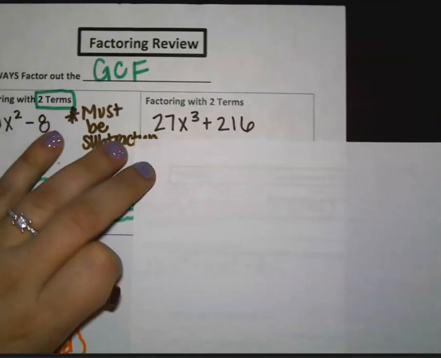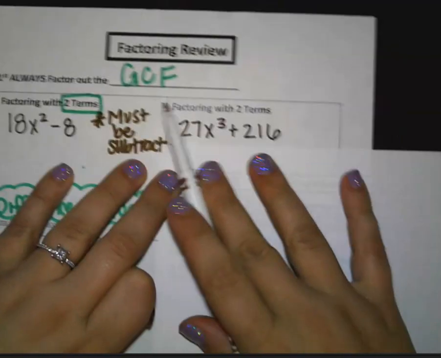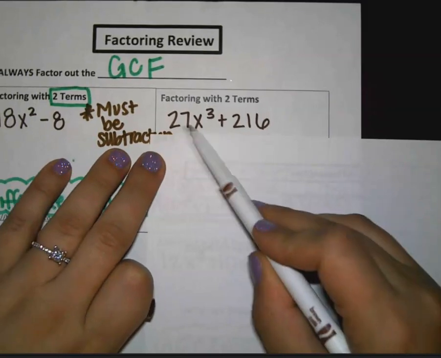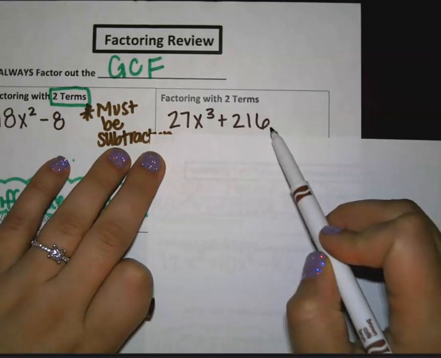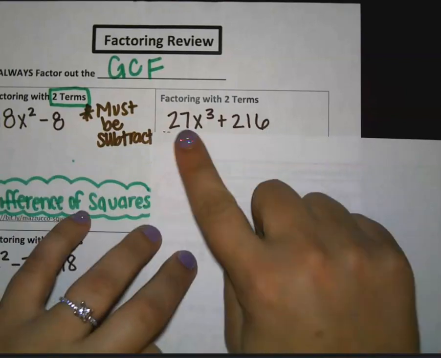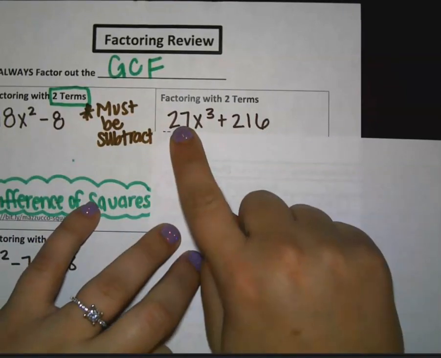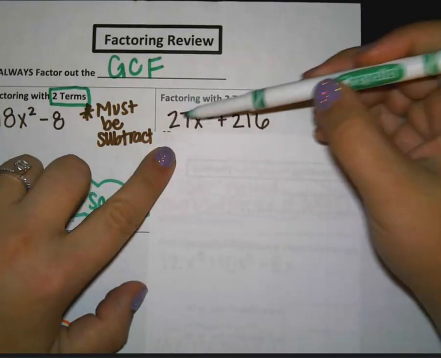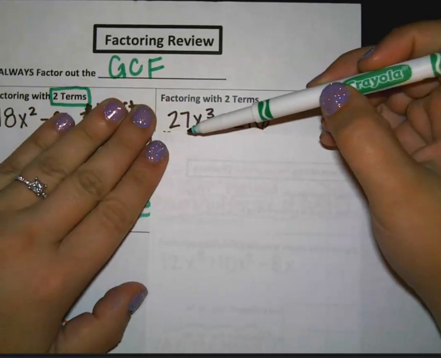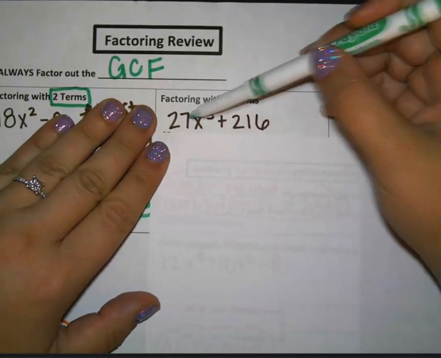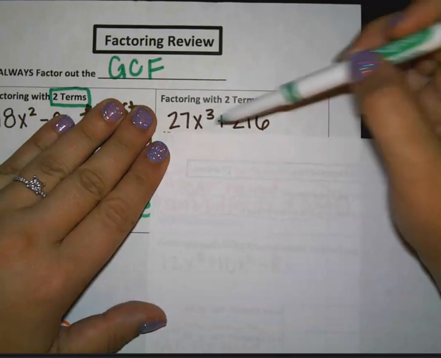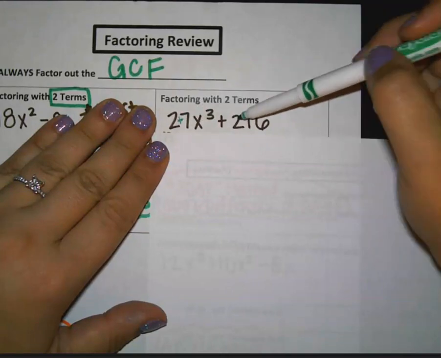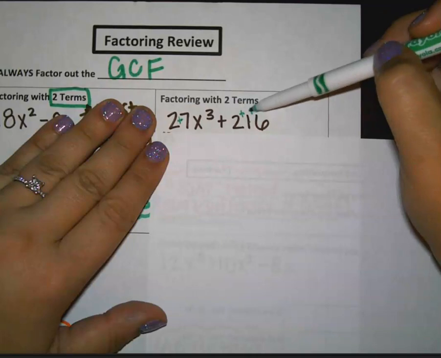So if we take a look at this example here, the very first step is to look for a GCF. So we look and see what can divide both 27 and 216. So the first thing we should do is take a look at the first number, or the smaller number, and think of numbers that can go into 27. So first of all, I know that I've taught you guys divisibility rules, and to know if 9 can go into a number, if I add the digits, so if I add 2 plus 7, that's 9, and if I add 2 plus 1, that's 3, plus 6, that's 9.